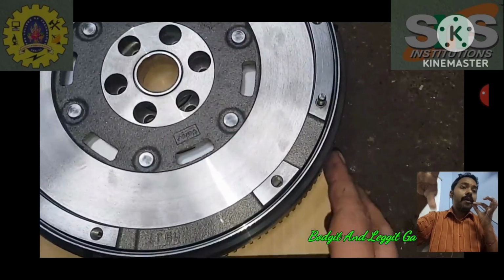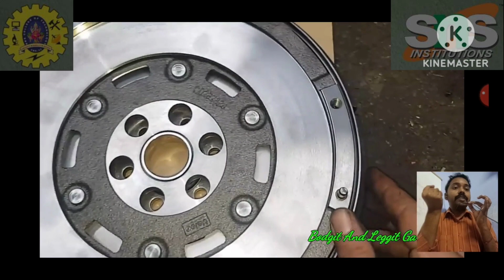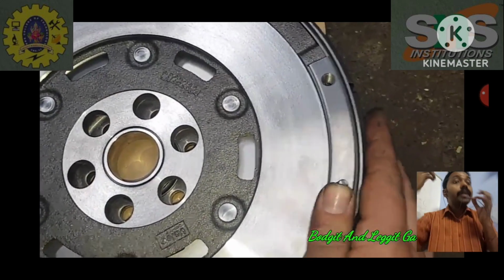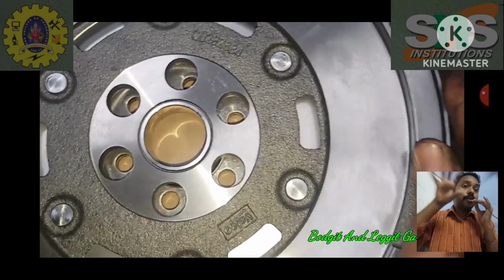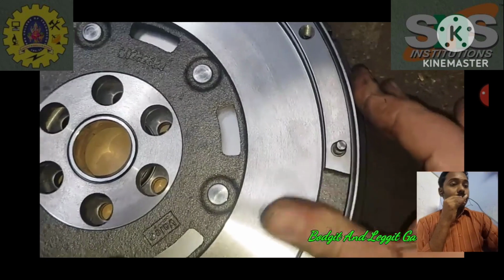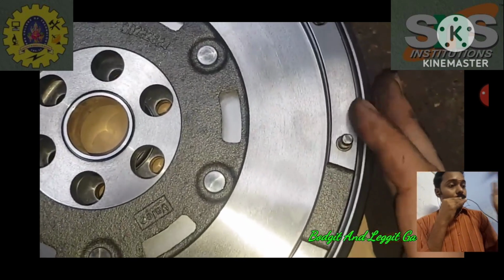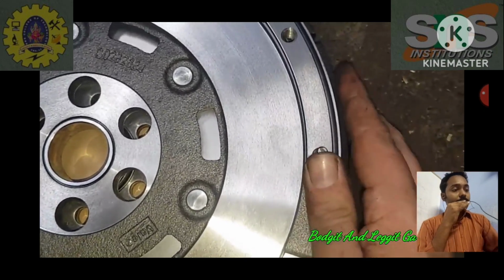This rotating part is the important part. In this part, which energy is stored? Rotational energy is stored. So this is important. These are the parts of the flywheel. The second part is the material.